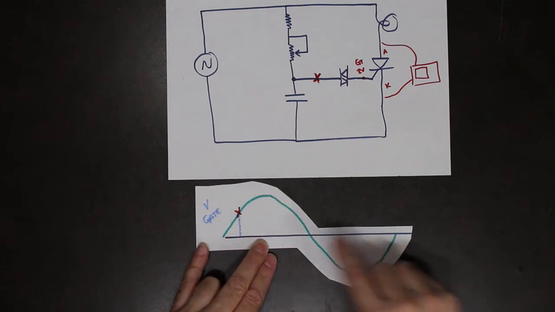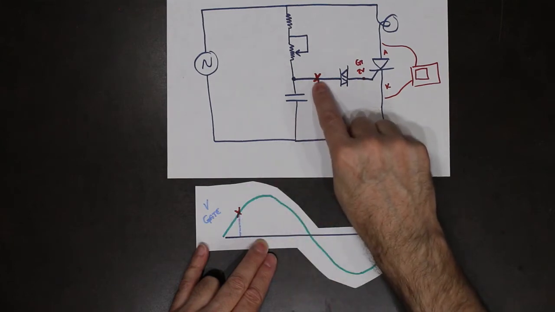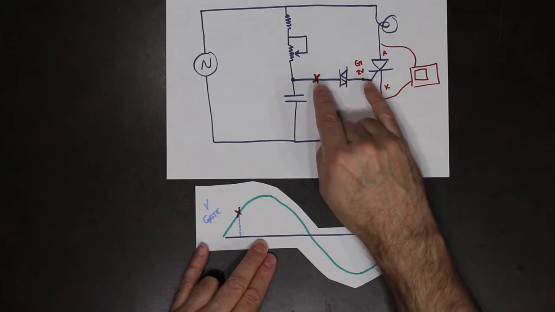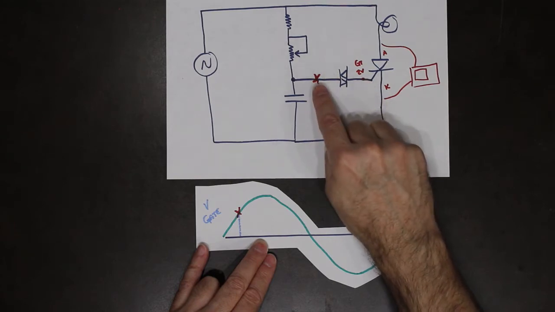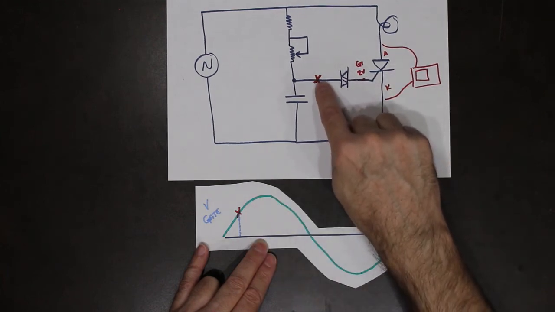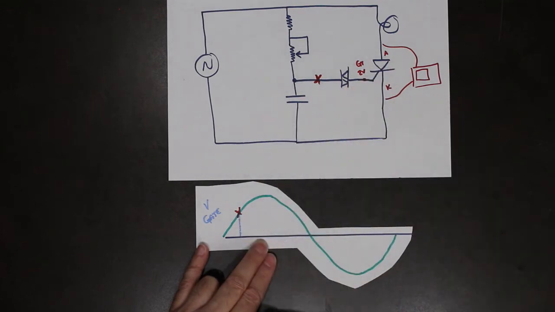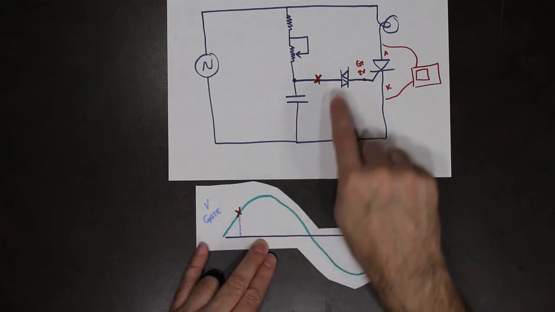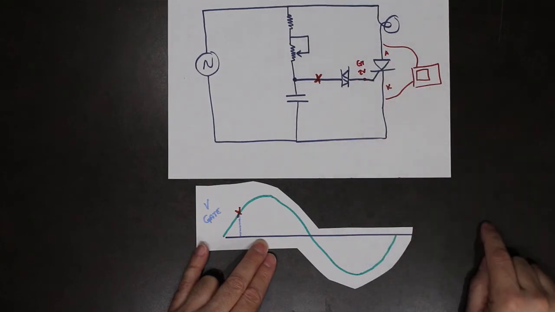So the input voltage has to climb to this point in order to provide enough voltage here to get this to conduct. Remember from our early discussions on thyristors, we need a breakover voltage. So we got a breakover voltage plus our 2 volts. So whatever value X is in this circuit, let's say it's there. So the voltage has to climb to X in order to get this to conduct, trigger that gate, and get this to conduct.